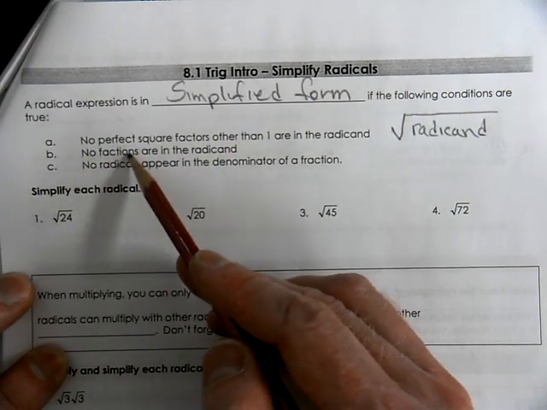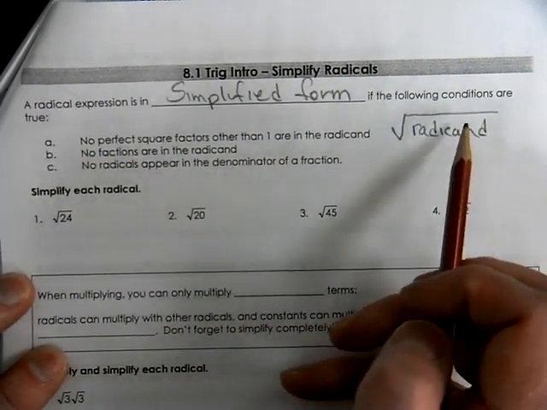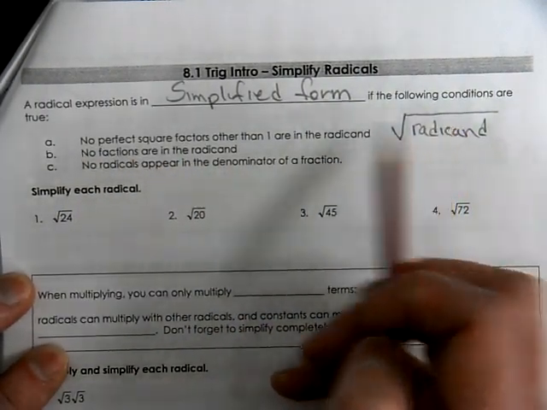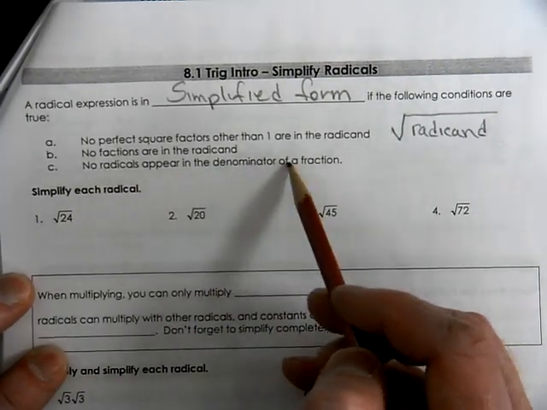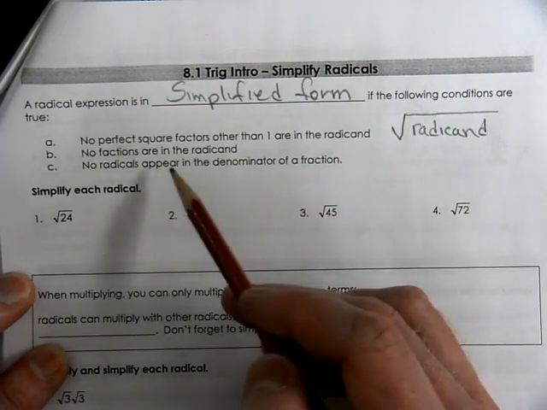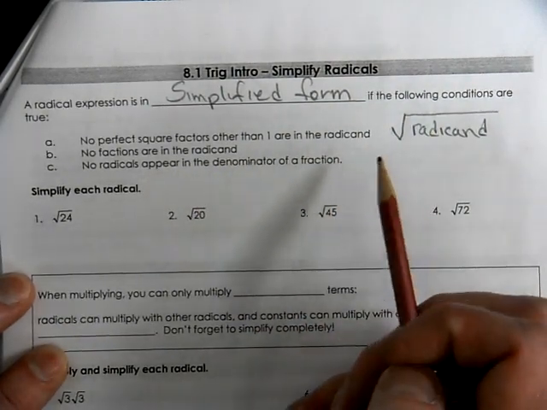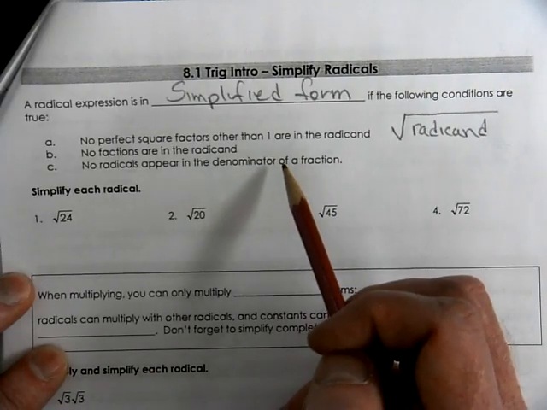No fractions are in the radicand. And no radical appears in the denominator of a fraction. So you can't have a square root in the bottom of a fraction. We'll talk about how to get rid of that.